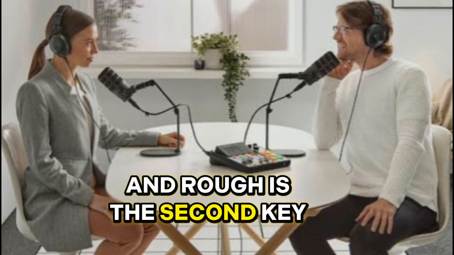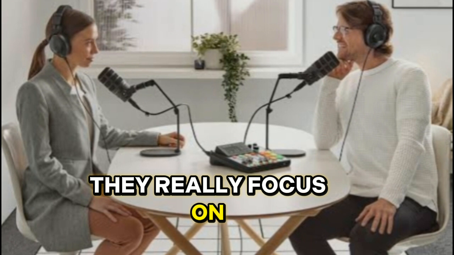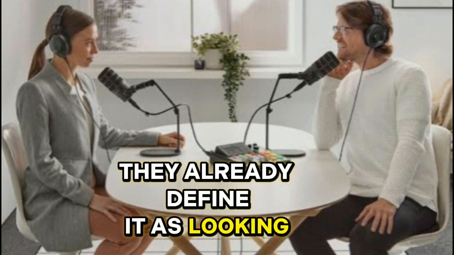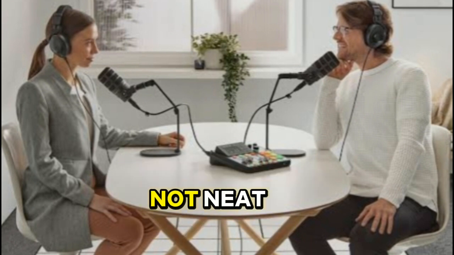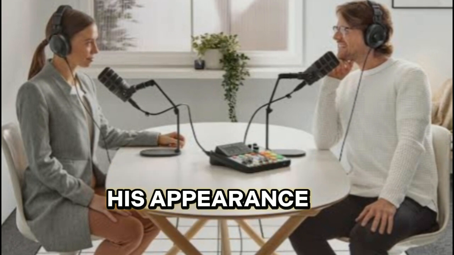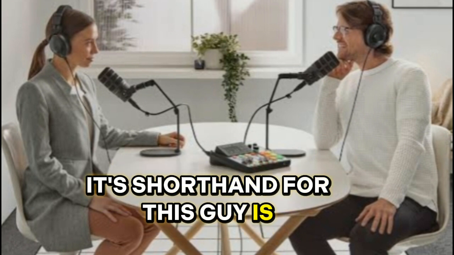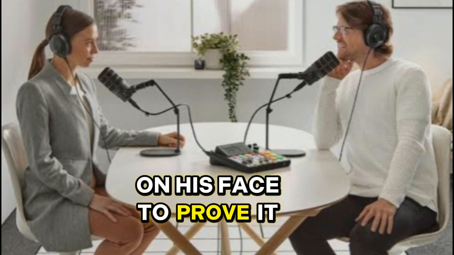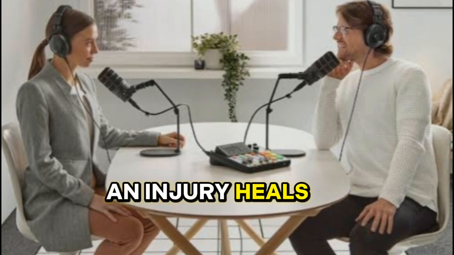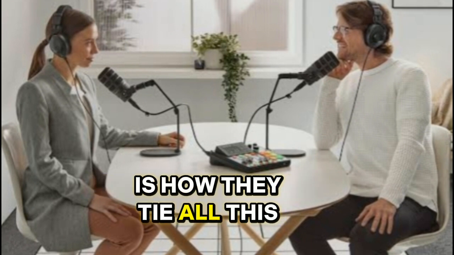And rough is the second key vocabulary word they really focus on. How do you define it? As looking tough or wild, not neat. Which is great because it captures his appearance, but also his personality. It's shorthand for this guy is trouble. And he's got the deep scar on his face to prove it. Which the source defines as a mark left on skin after an injury heals.